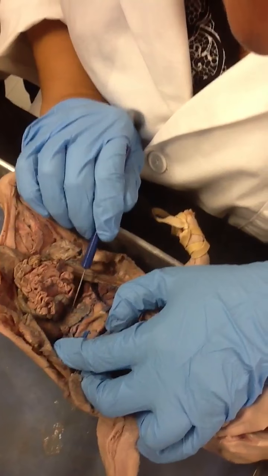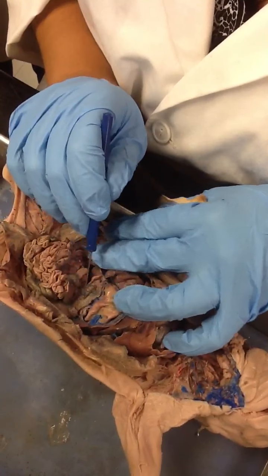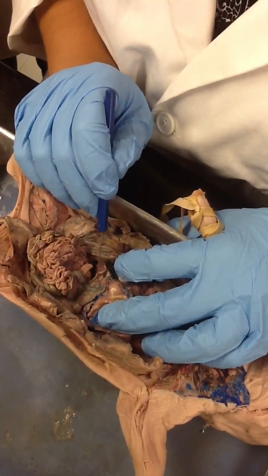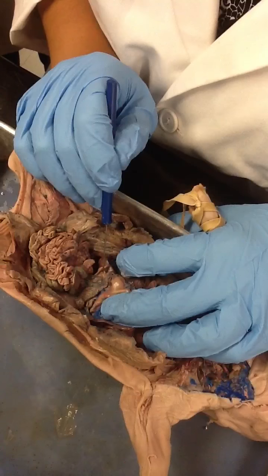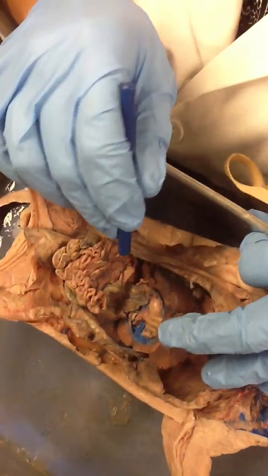pancreas, which is this structure right here. Okay, you see that little chunky structure right here, and it goes like this and like that. All of this is your pancreas. Do you see it? That structure, it's just superior to the intestines?